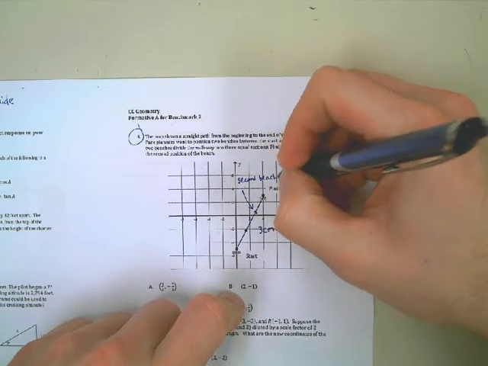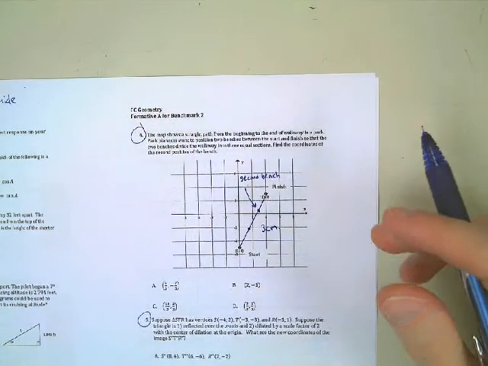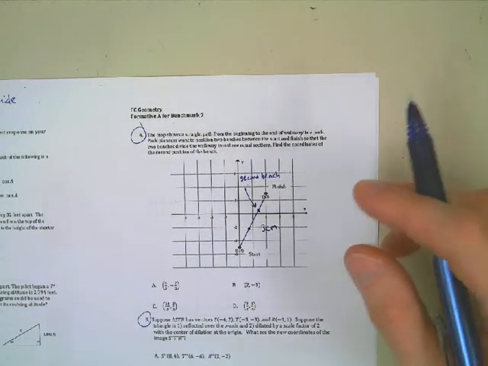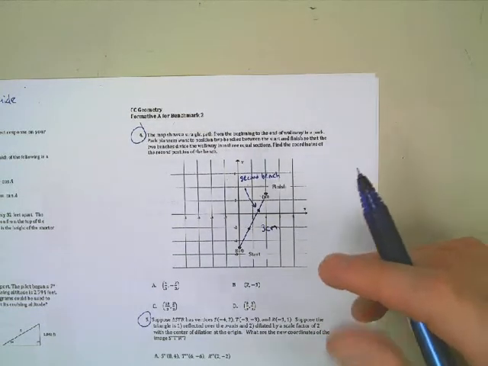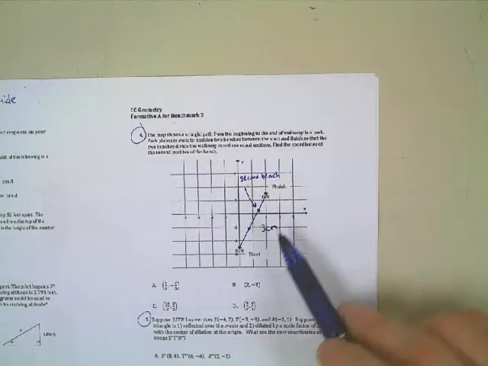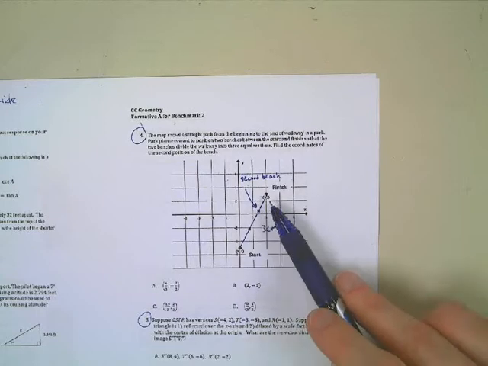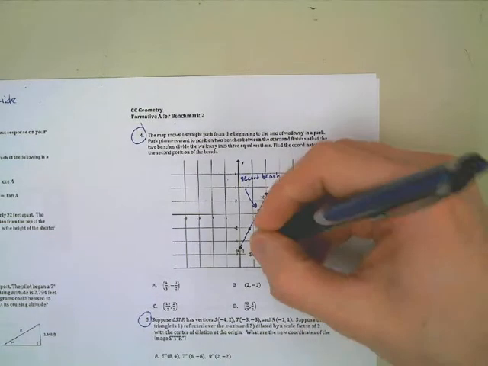Now, if you look here, once we've marked in that 1 centimeter, there's where the second bench is going to be, there's where the first bench is going to be.